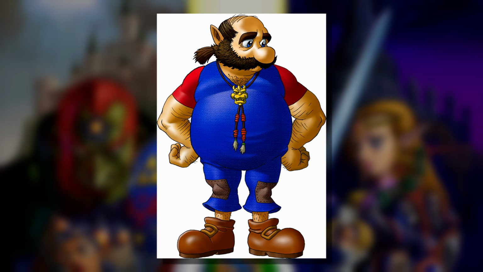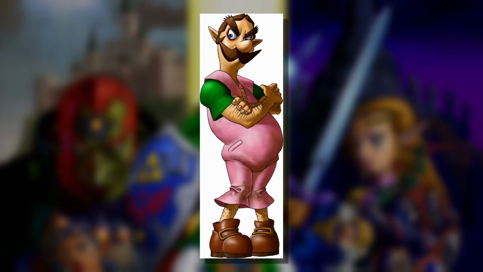I like the patched-up knees on Talon's outfit. They show that, despite his affinity for sleep, he does at least enough manual labor to wear his clothes out. Ingo's outfit sports similar, if less severe, decay.